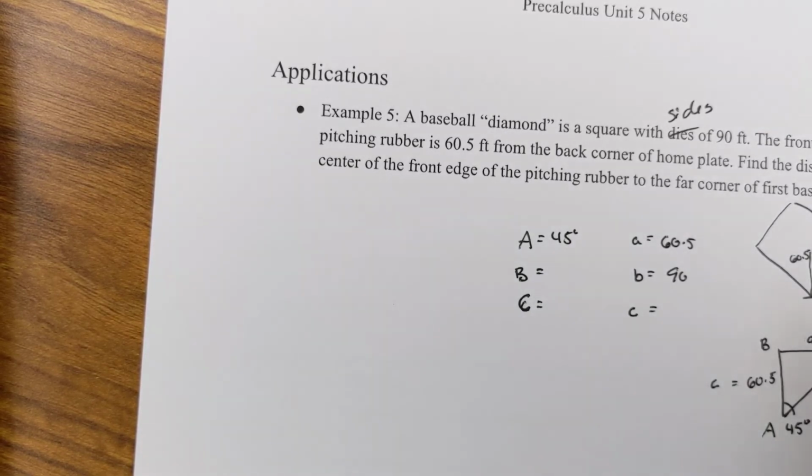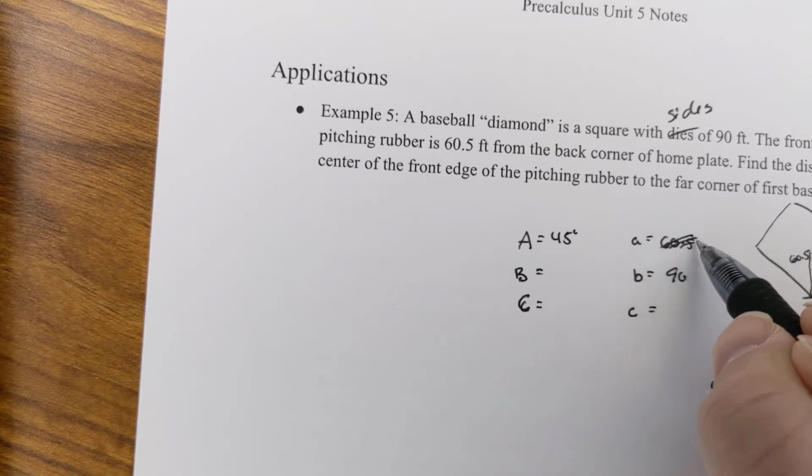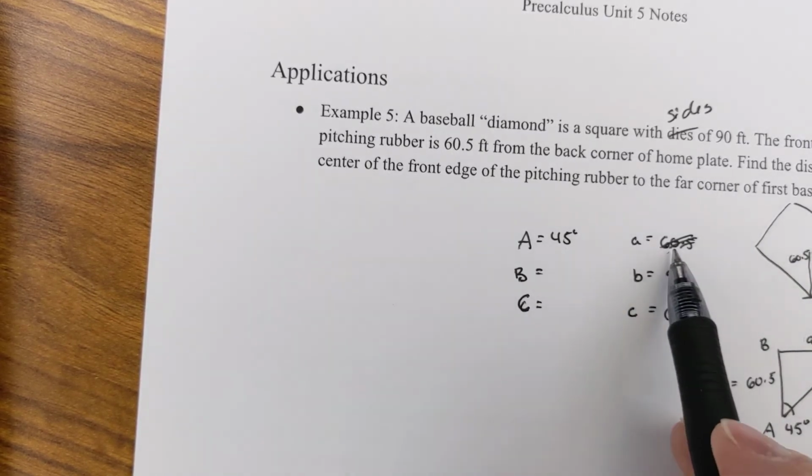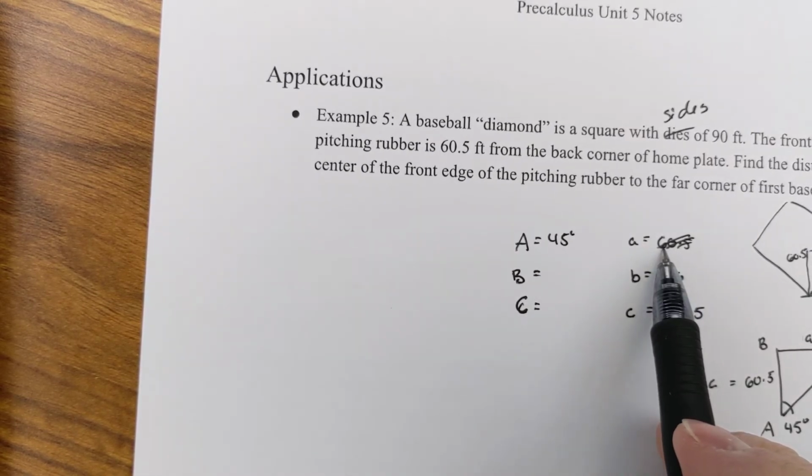Oh, no, I put it in the wrong place. I don't know little a. That's what I'm solving for. Little c goes down here. Okay, but I have a formula from the law of cosines that lets me find this exactly.